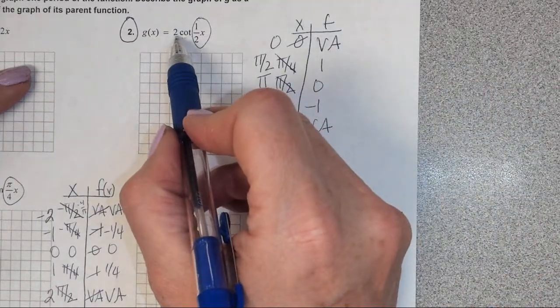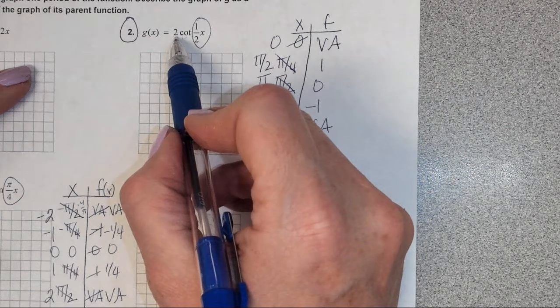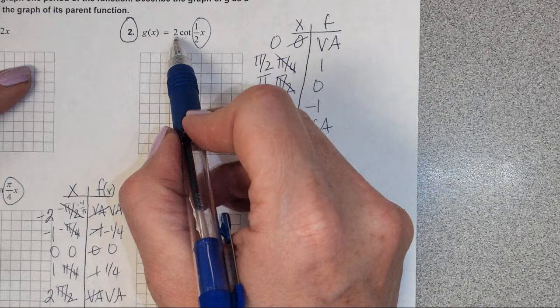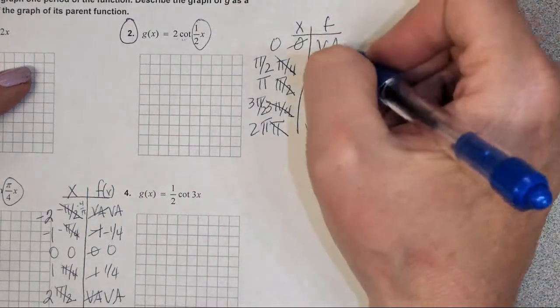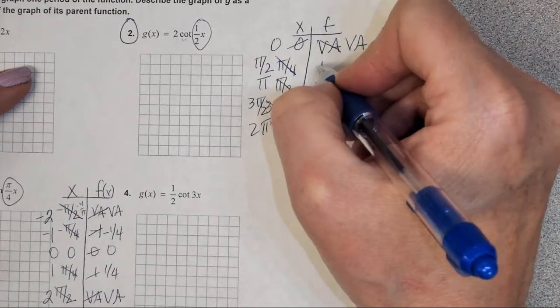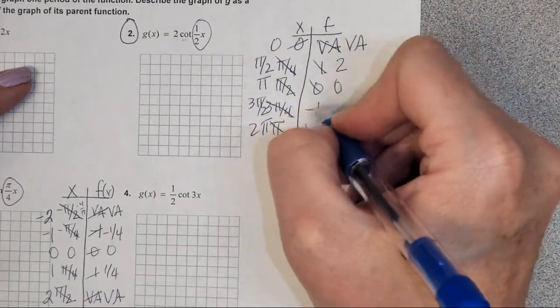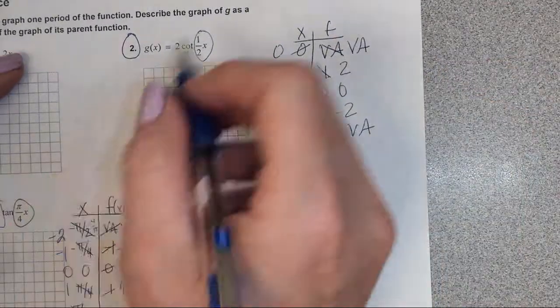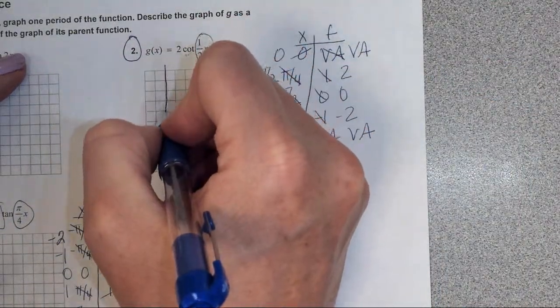Okay, what does this do, this amplitude change? What does it do? It's a what? Vertical stretch by 2. So everything that is a y value is going to get doubled. That's not going to affect this, but it will this. Multiplying everything by 2. Okay, I'm going to go ahead and graph this one.